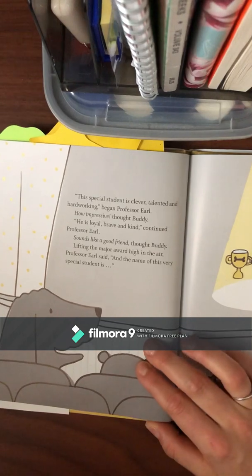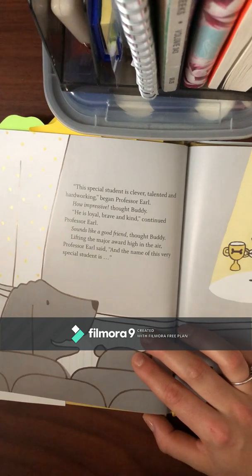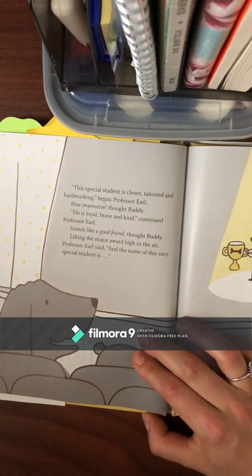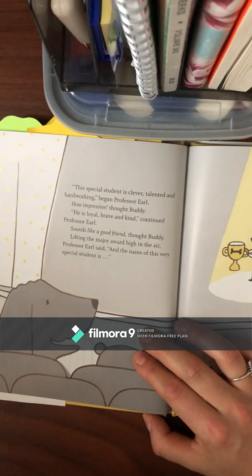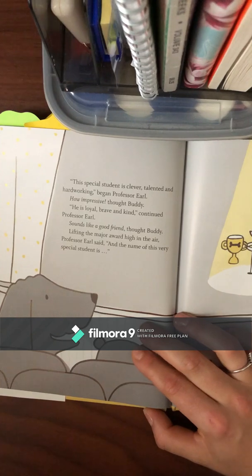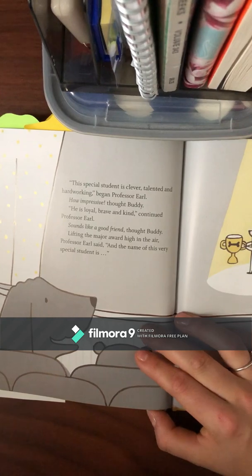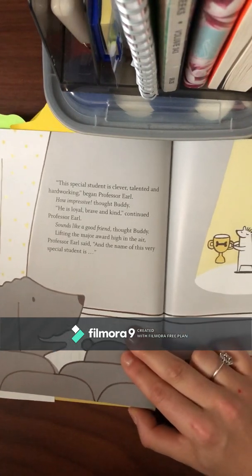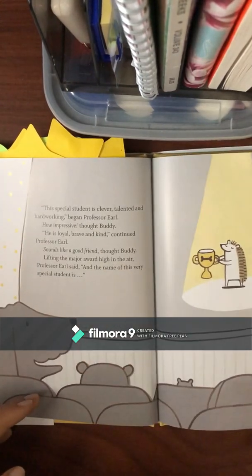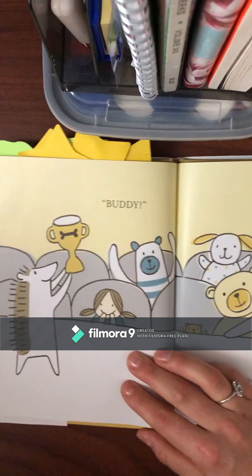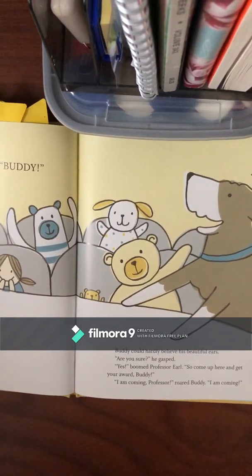"This special student is clever, talented, and hardworking," began Professor Earl. "How impressive," thought Buddy. "He is loyal, brave, and kind," continued Professor Earl. "Sounds like a good friend," thought Buddy. Lifting the major award high in the air, Professor Earl said, "And the name of this very special student is... Buddy!" Buddy could hardly believe his beautiful ears.